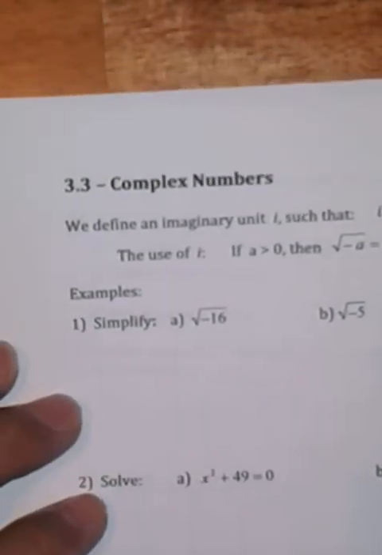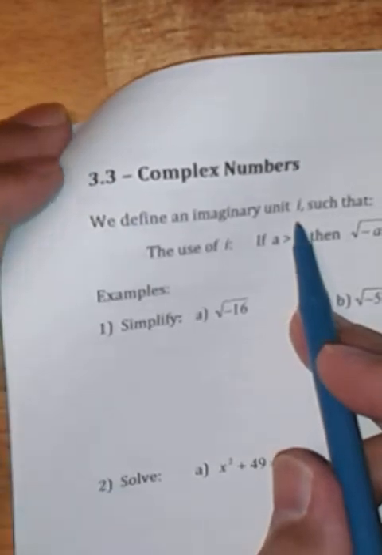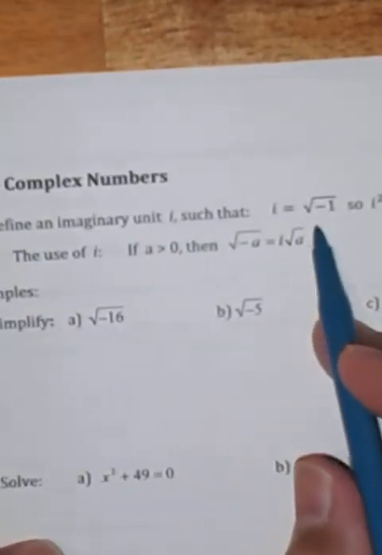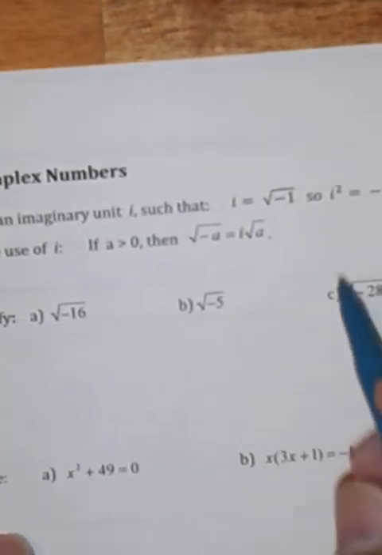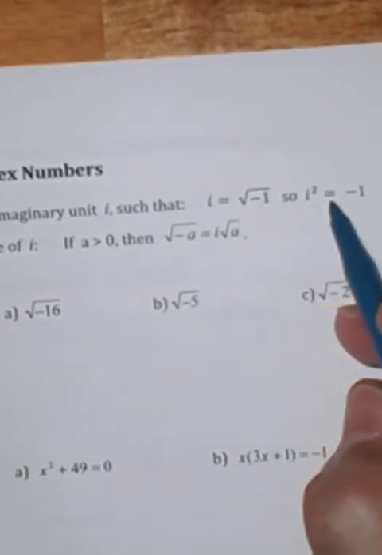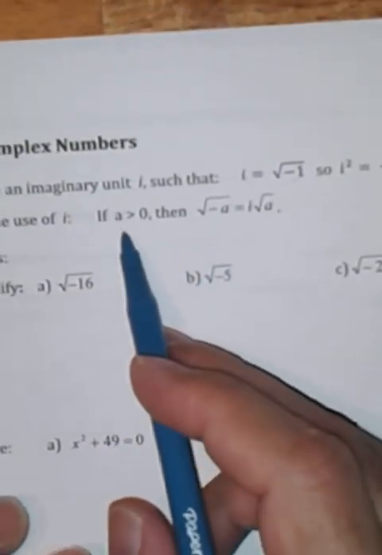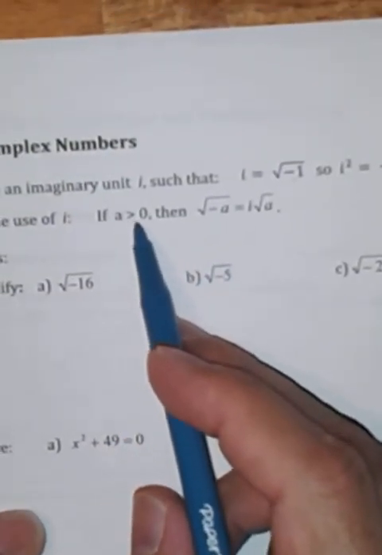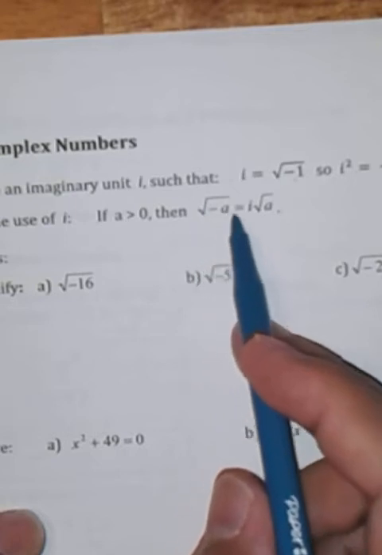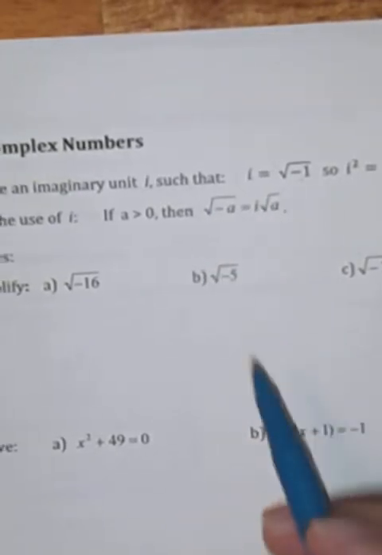Let's go to section 3.3, complex numbers. What are these complex numbers? We first define an imaginary unit, i, such that i equals the square root of negative 1. Notice there is no such thing as a real number like that. That's why it's called an imaginary unit. So i squared would be negative 1. How do we use i? If a is greater than 0, some positive number a, then the square root of negative a we can rewrite as i square root of a. That's how we use it.